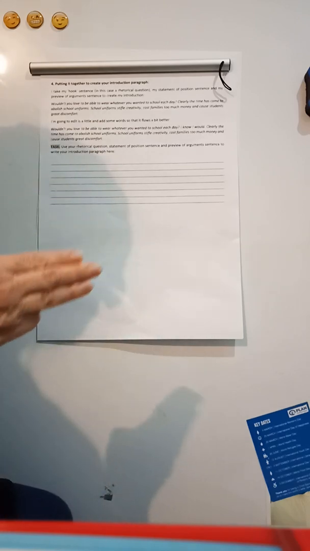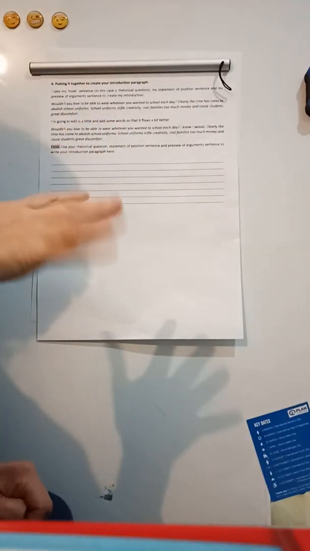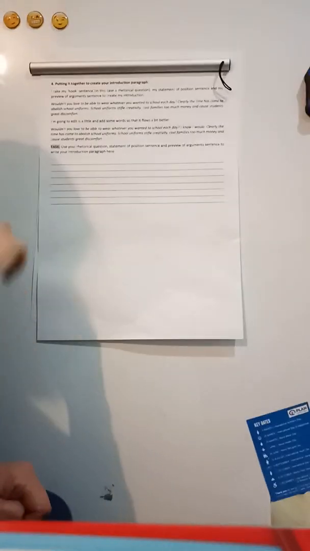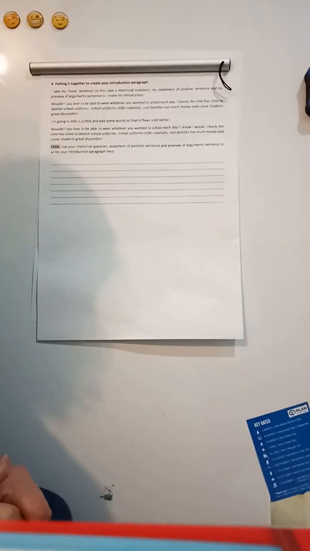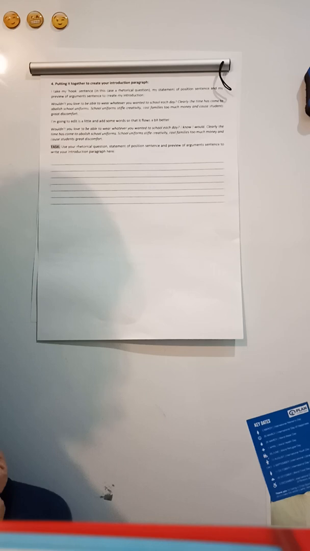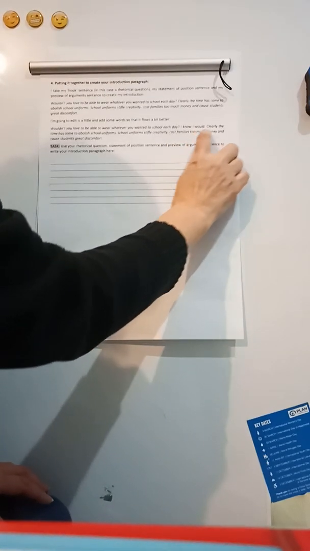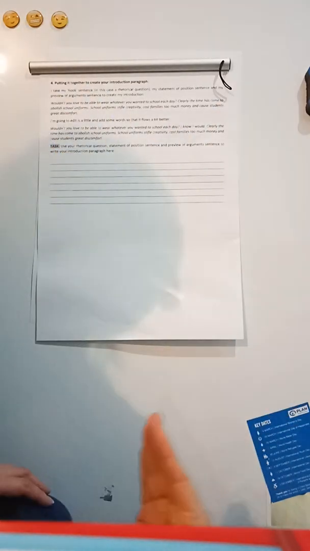So I've taken my 3 sentences and I've just put them together. I've decided, it was a little bit chunky, so I've done a little bit of an edit just so it flows a bit better. So I've said, wouldn't you love to be able to wear whatever you wanted to school each day? I know I would. Clearly the time has come to abolish school uniforms. School uniforms stifle creativity, cost families too much money, and cause students great discomfort. So I added these words in here just to bridge these 2 sentences so it didn't sound quite so chunky.